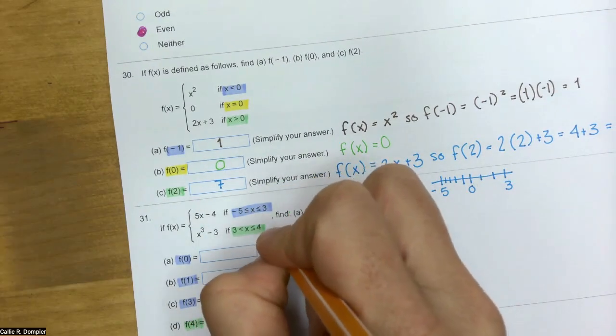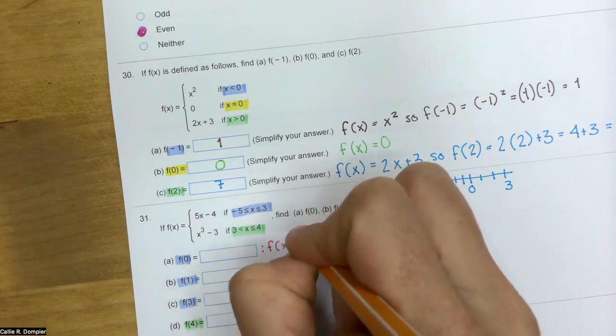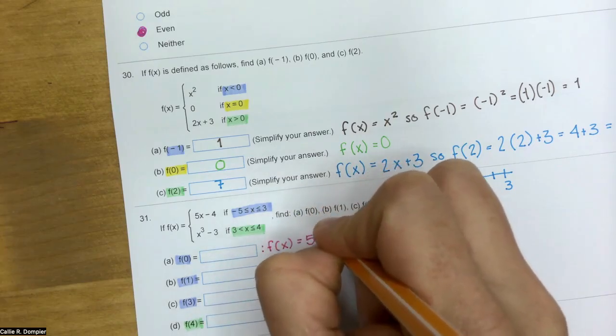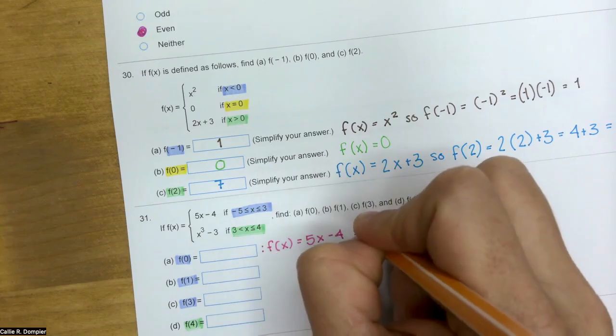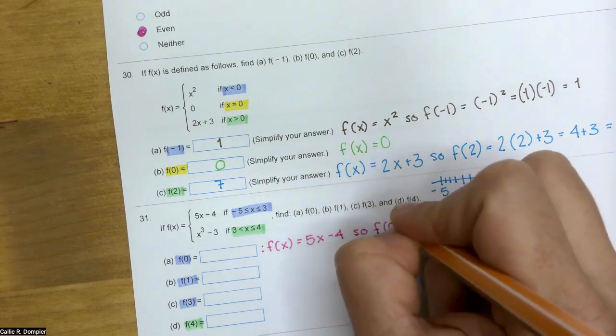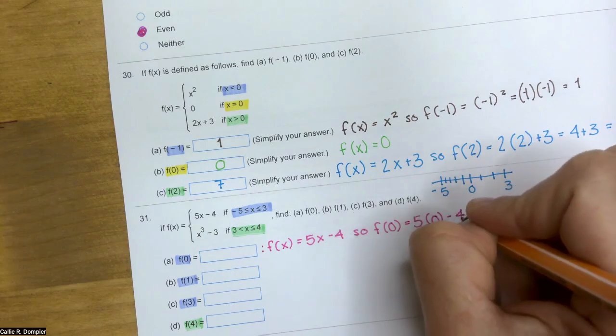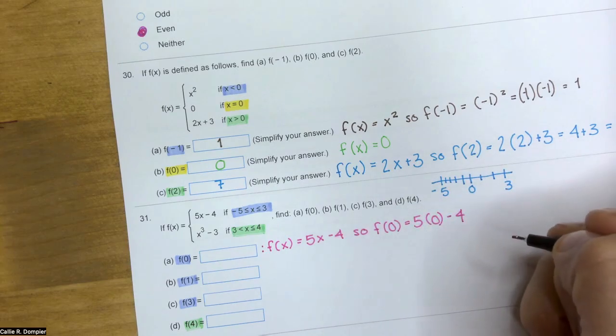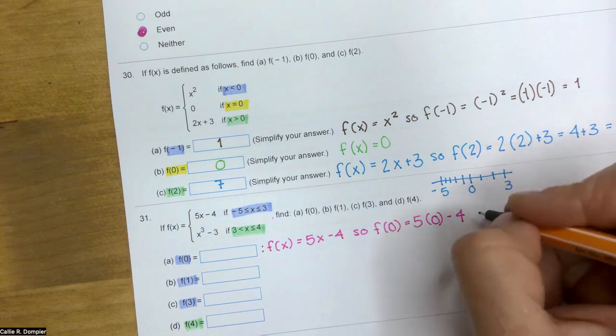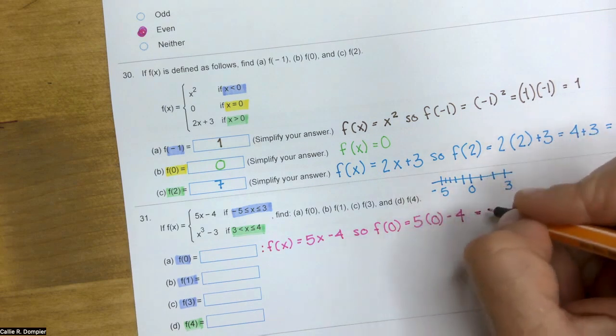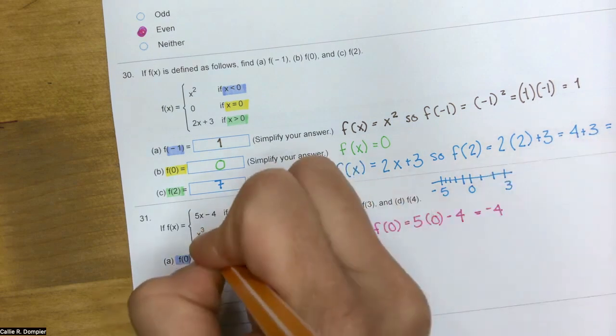Okay, f of x equals 5x minus 4. So f of 0 equals 5 times 0 minus 4, which equals 5 times 0 is 0, minus 4.